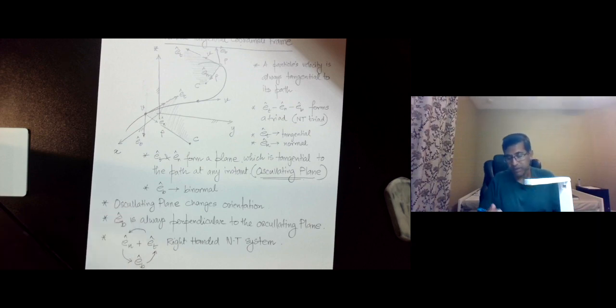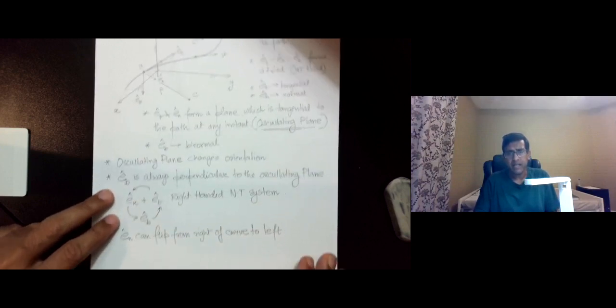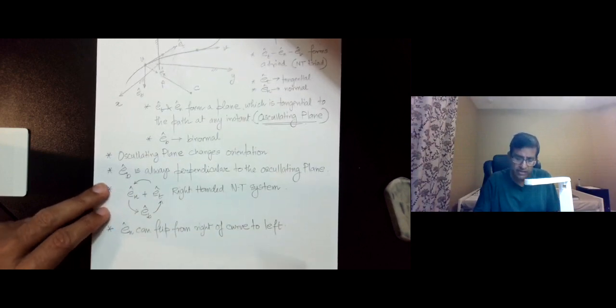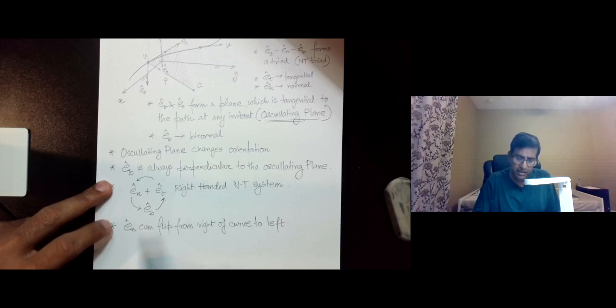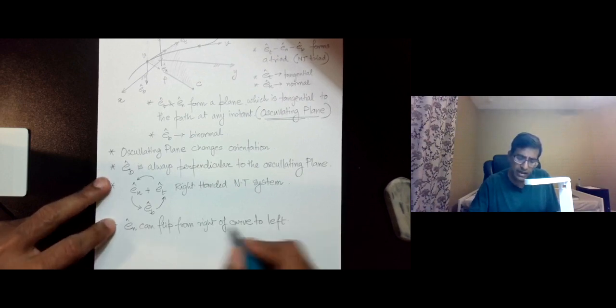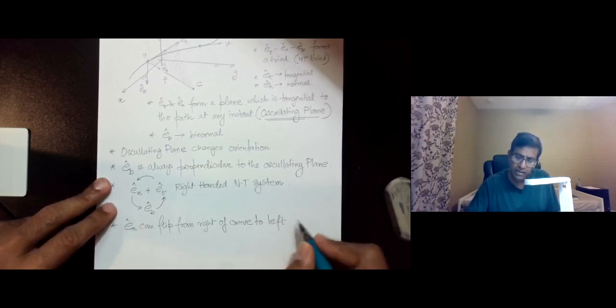At that point it's a little bit of a special case as to how you define the NT coordinate system, and we'll show that in a second. So En can flip from right of curve to left.